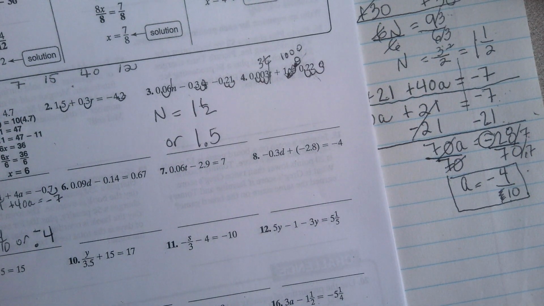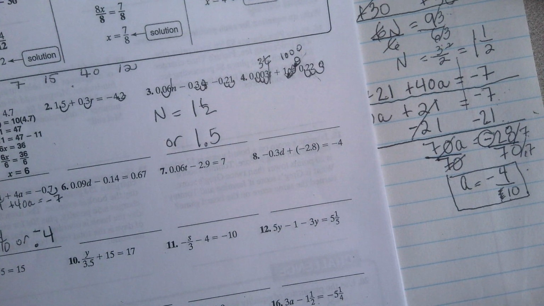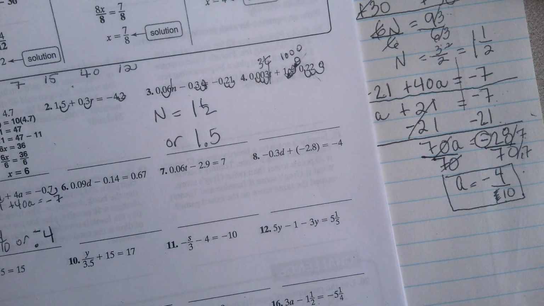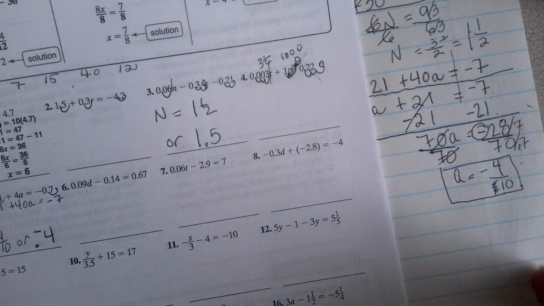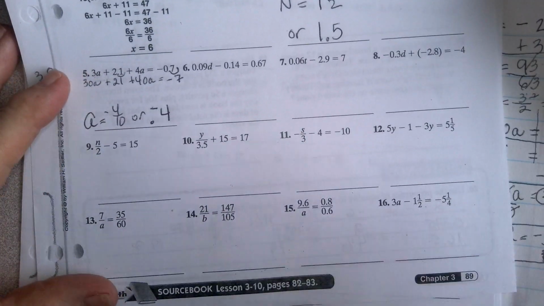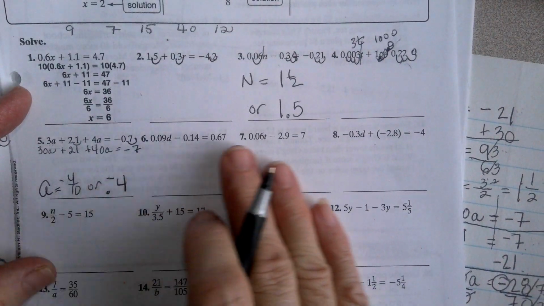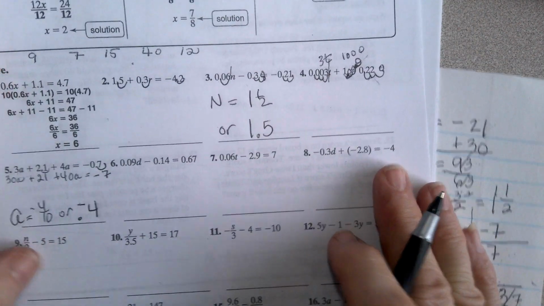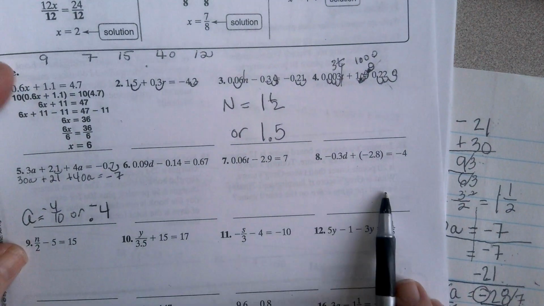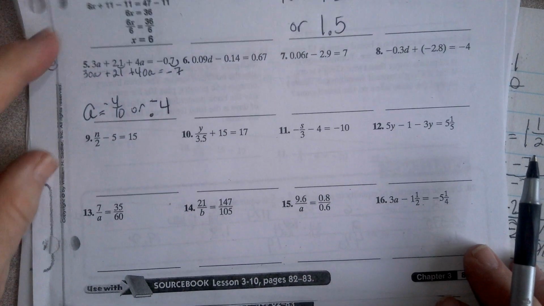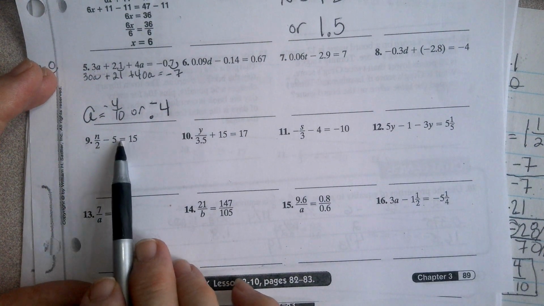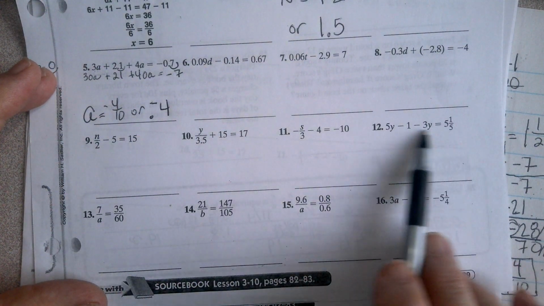Okay. And then let's see which other ones we're going to do. I don't know how many we're going to get done. All right. So, boys, let's focus. All right. So then let's go down.